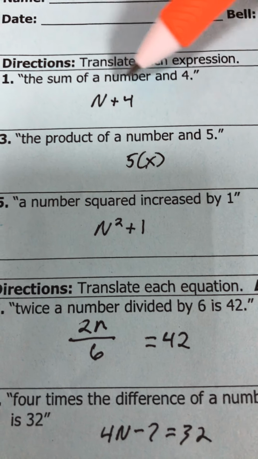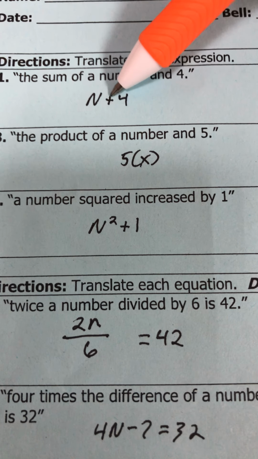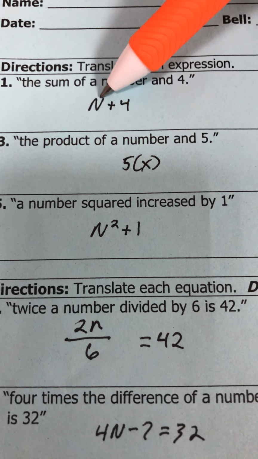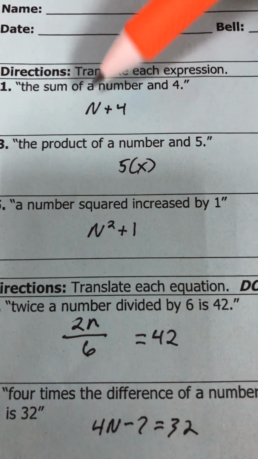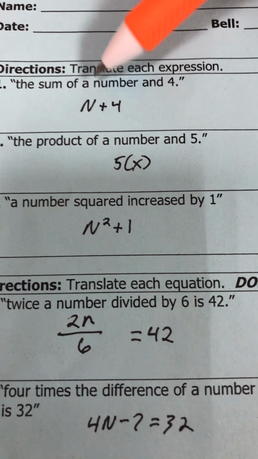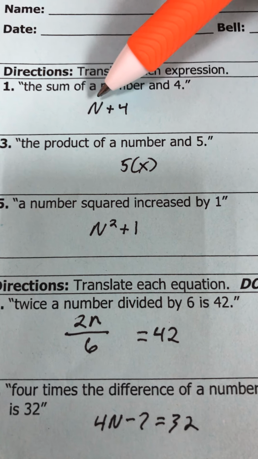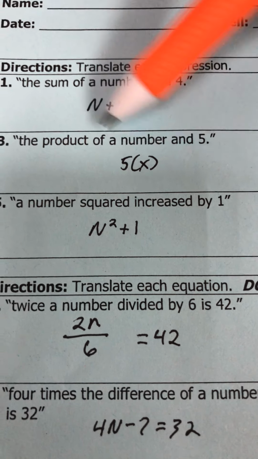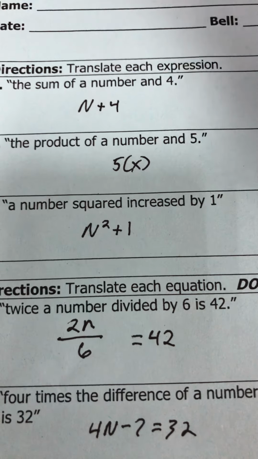The sum of a number and 4. So sum is going to mean addition. And so you have a number and 4. You could use any letter for the variable. I choose to use n often because number starts with n. So it just makes it easy. You could use any letter you want. I tend to get away from using the x, even though in number 3 I used x because I was in class and they had used x to begin with.